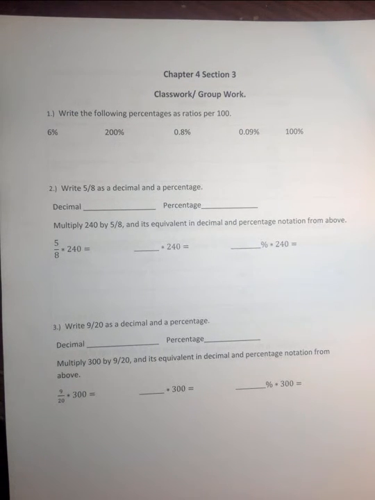Okay, this is our group work from section 4.3. I'm just going to explain a couple and then just put the answers up on the rest of them. So the first problem says, write the following percentages as ratios per 100.